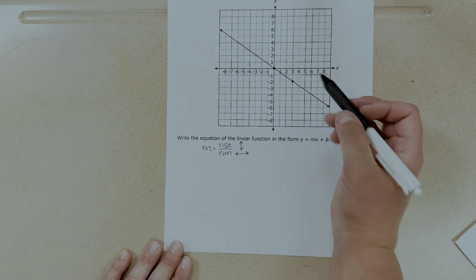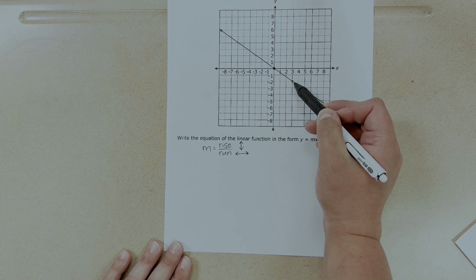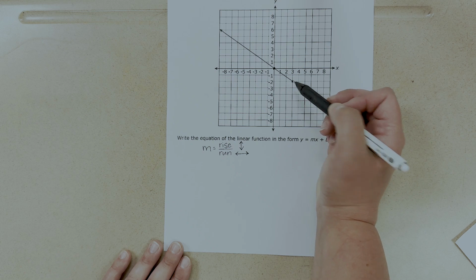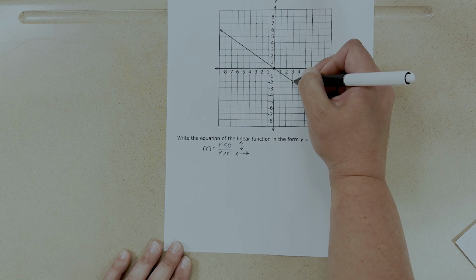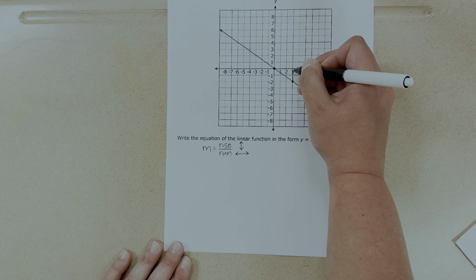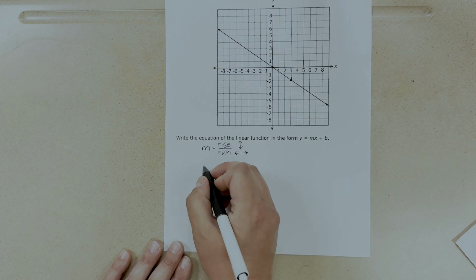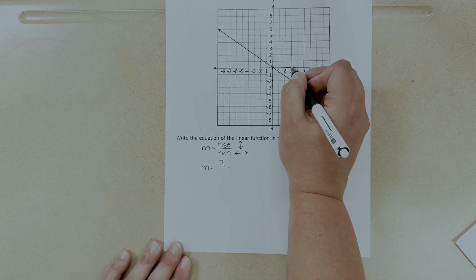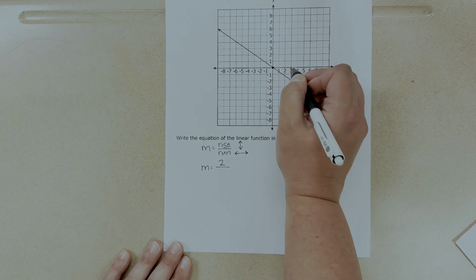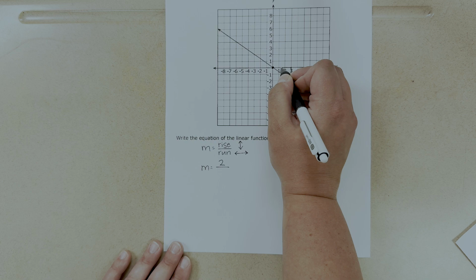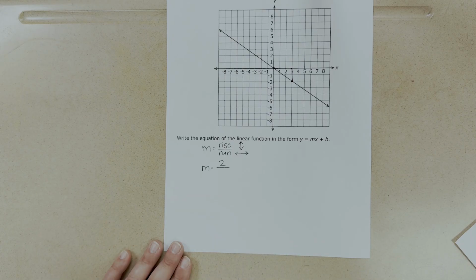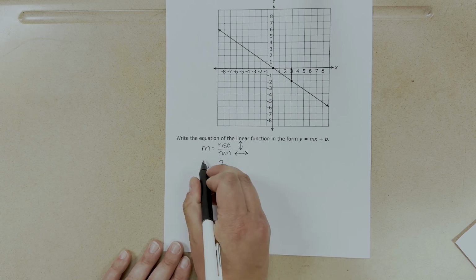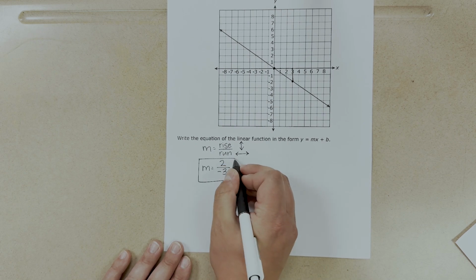So on this one, let's start with this point here. In order to get to this point, we first need to go up or down. So we know that we need to go up. Let's count how many spaces we move. 1, 2. So our rise is going to be 2. And our run, we're going from here to here, is going to be 1, 2, 3. Because we move to the left, we are going to have -3. And there is your slope for this line.